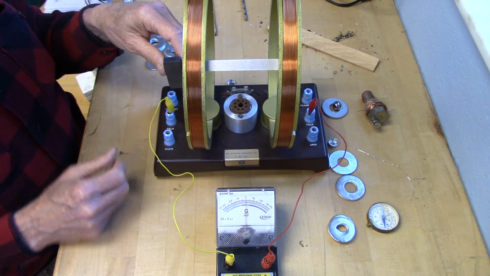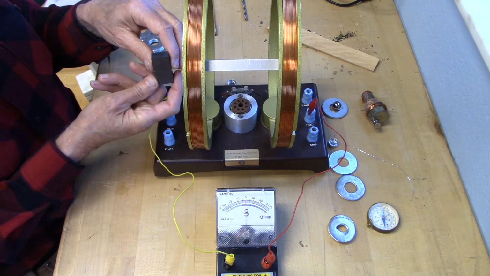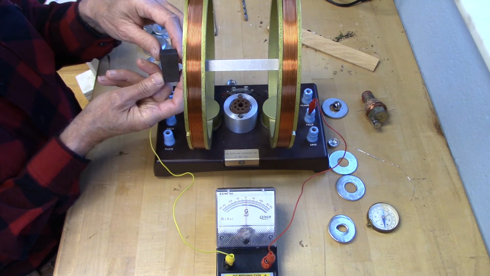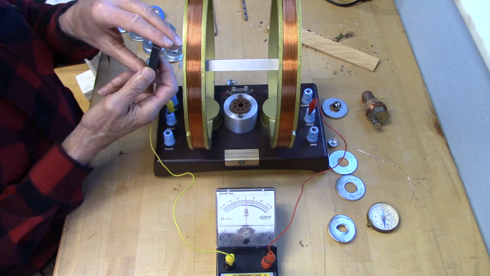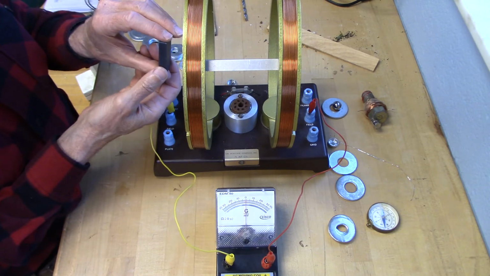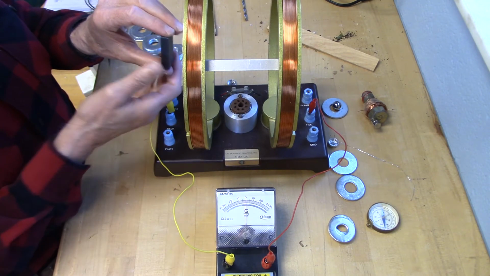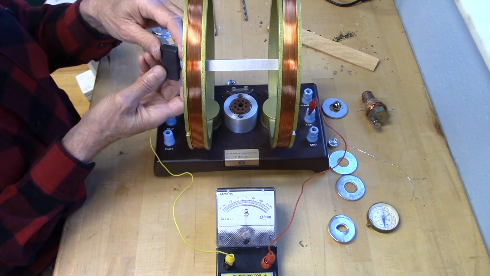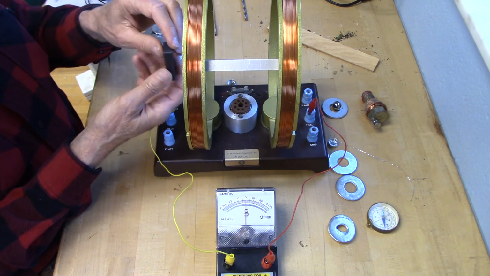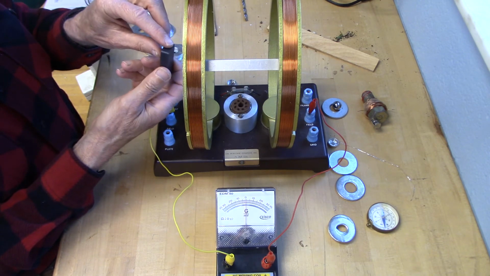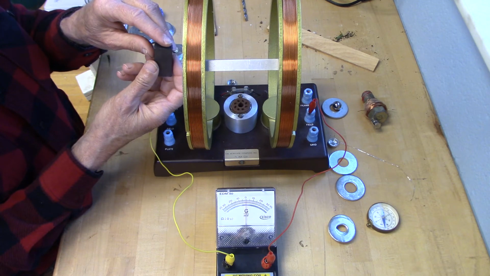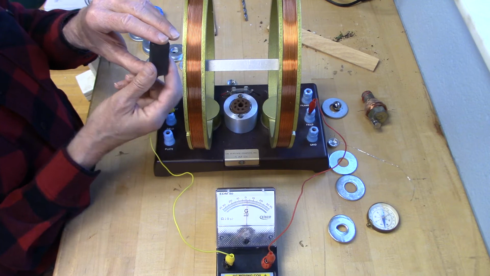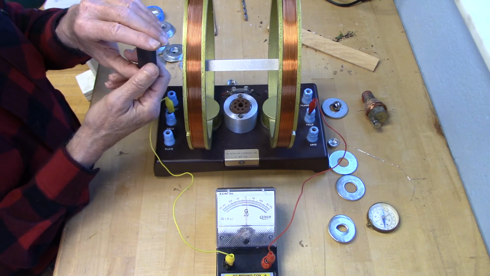Okay, so if I suddenly rotate, see what happens. You see there was a current. Now, hopefully you saw the needle of the galvanometer deflect, but let's just do it the other way. It deflects in that direction. Okay, if I move it slowly enough, you won't see much deflection, but a little bit. The faster I move it, the greater the deflection.